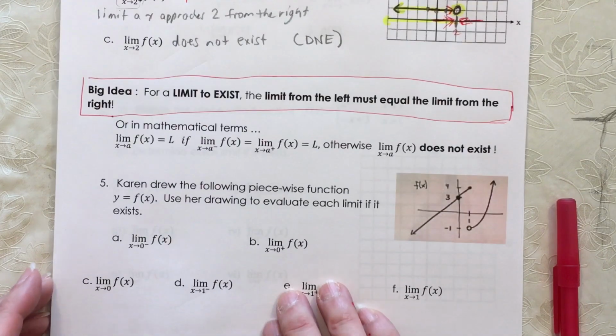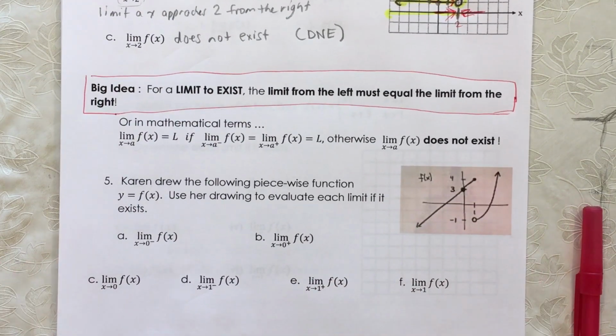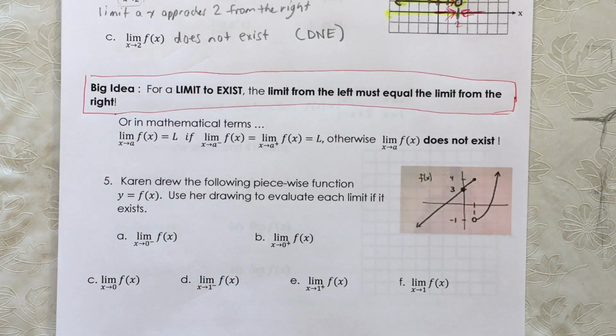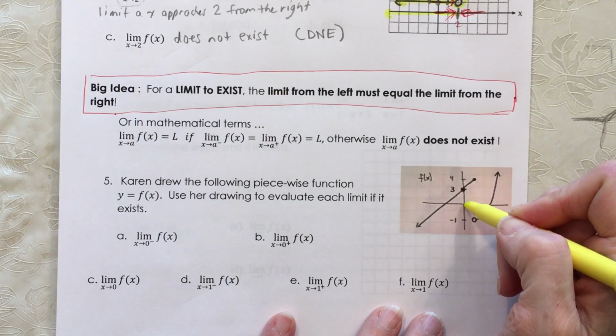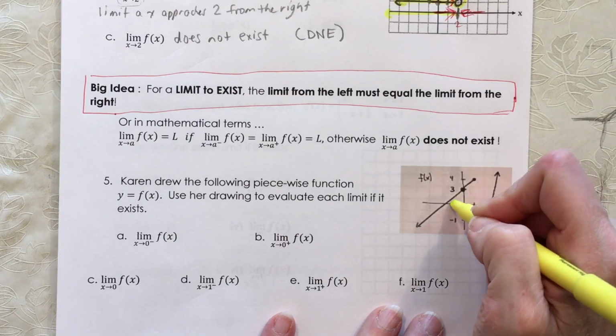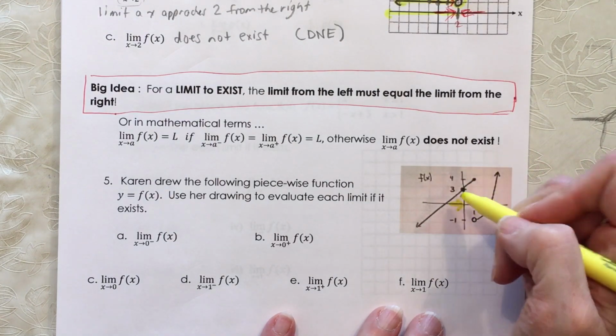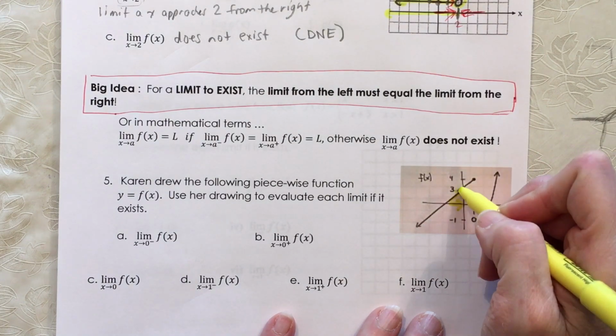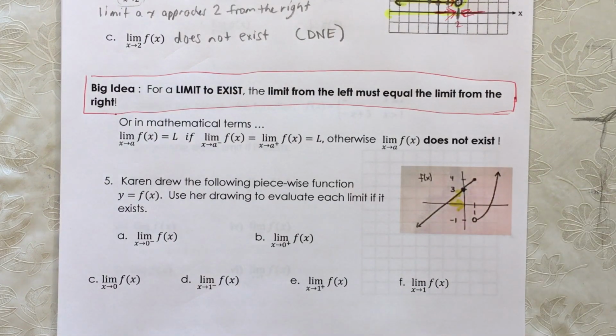So here's another question. Karen drew the following piecewise function, y equals f at x. Use her drawing to evaluate each limit if it exists. So the limit as x approaches 0 from the left. So here's 0 in my crosshairs. I'm approaching 0 from the left. My curve looks like it's approaching 3 from Karen's picture.